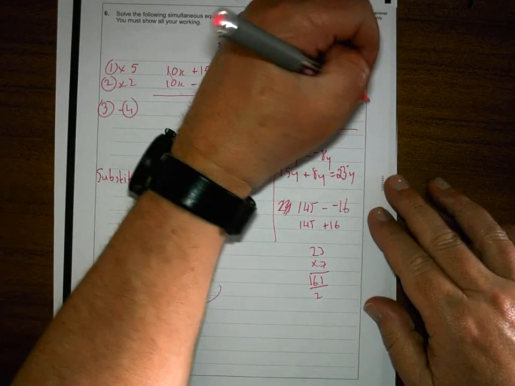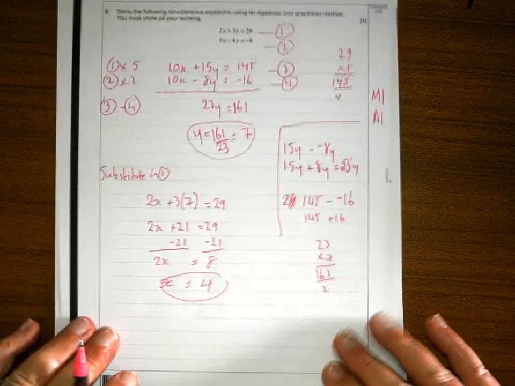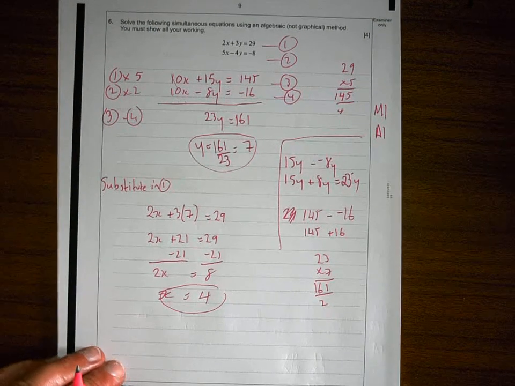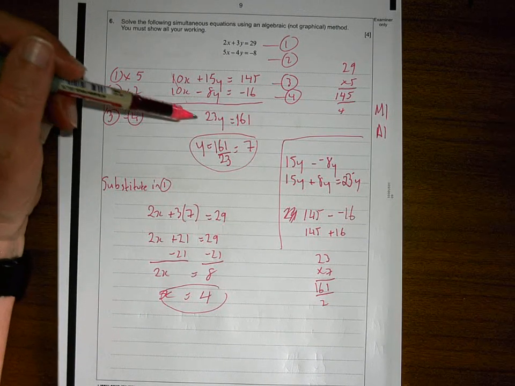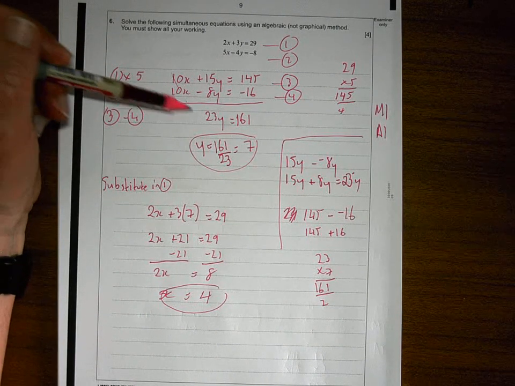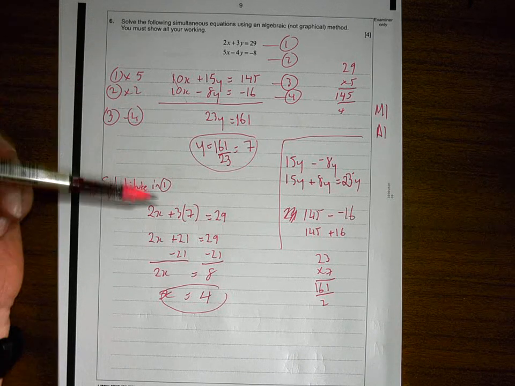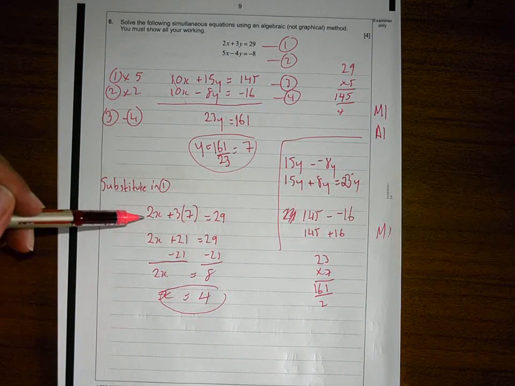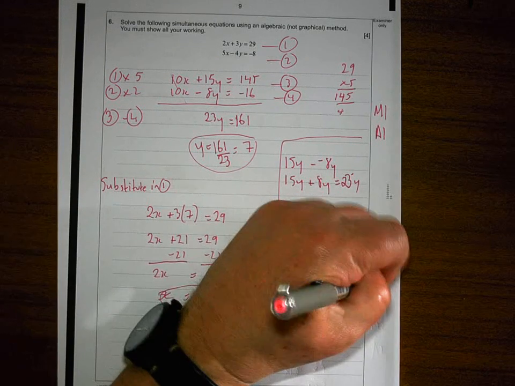4 marks for that. Seems a lot of work for 4 marks, but the method is quite easy to get into. So M1 A1, method for getting an eliminator, so eliminating the x to get to there, A1 for getting 7. And then the same for the second part, M1 for getting rid of the y in an equation, and A1 for getting x.